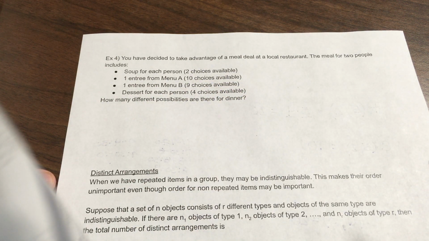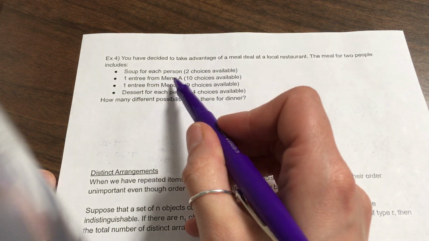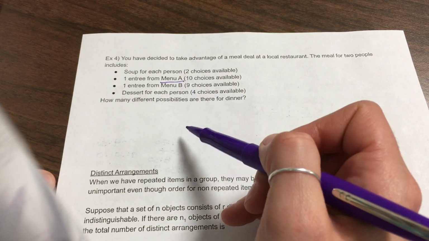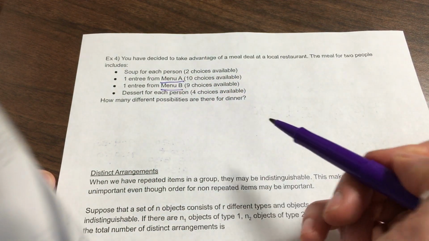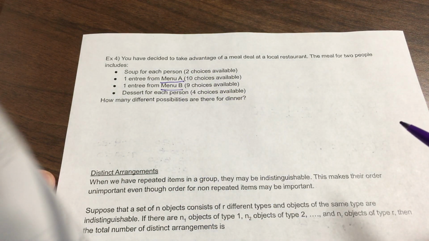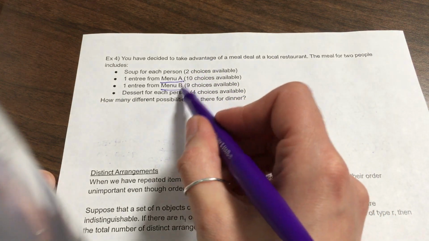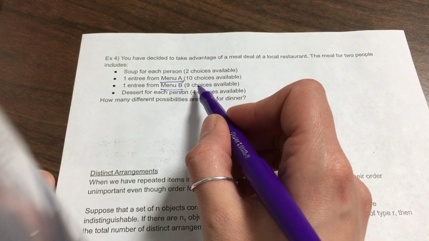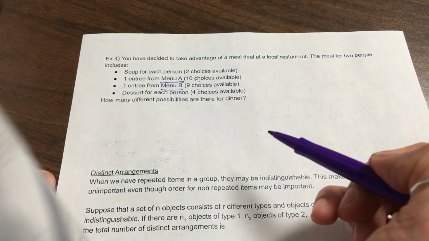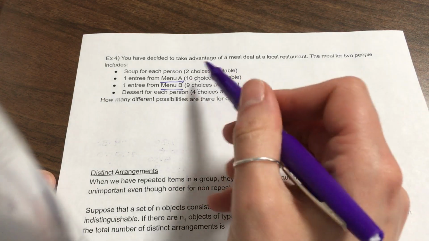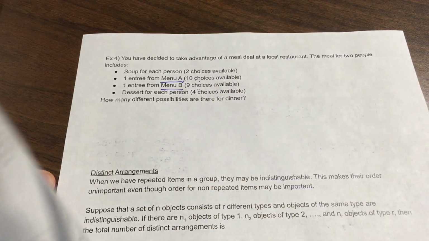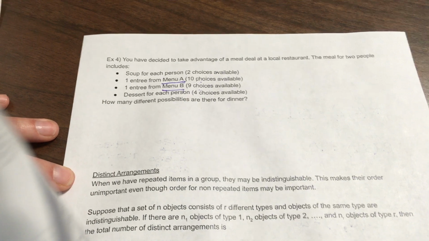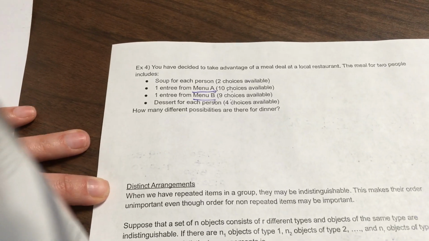The meal deal includes soup for each person, and there are 2 available choices of soup. An entree from menu A, an entree from menu B, and then a dessert for each person. Now, we have different entree menus, so one person has to choose from menu A and one person has to choose from menu B. The difference here is that we have different amounts of choices for each of those menus. They get the same choices for soup and the same choices for dessert, but they have different entree choices. So how many different possibilities are there? How many different options are there for dinner?